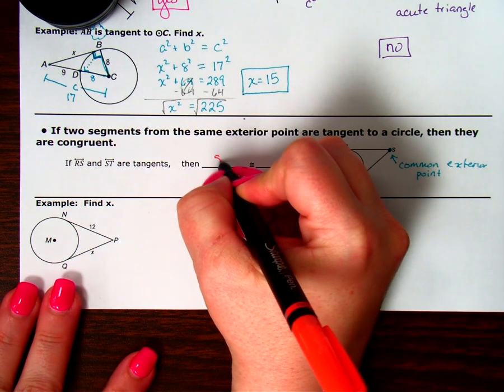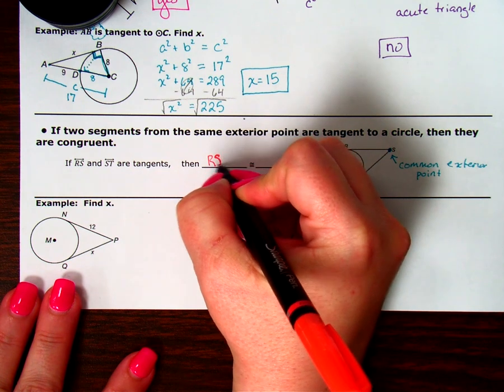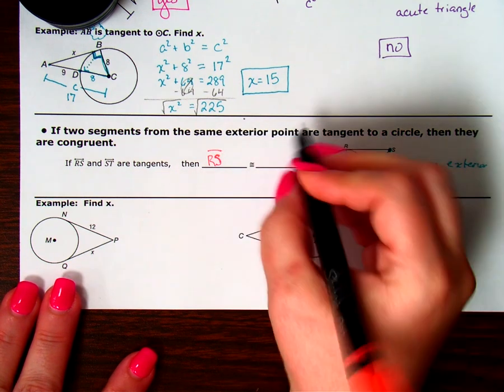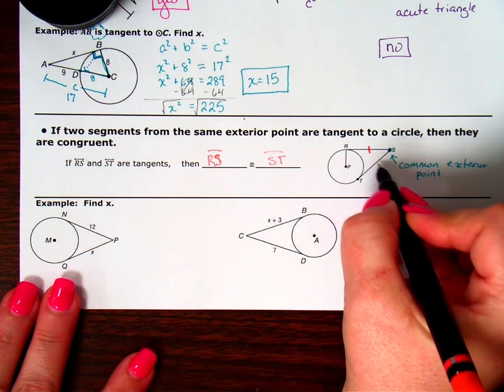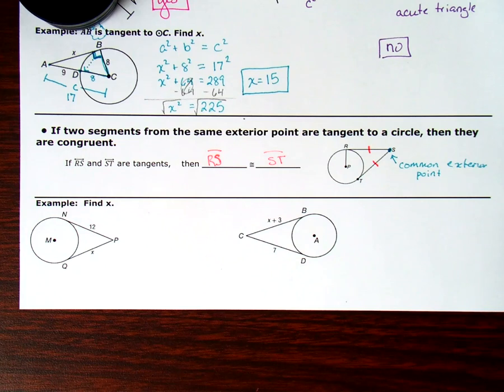So segment RS is going to be congruent to segment ST. This piece here will have the same length as this piece here.